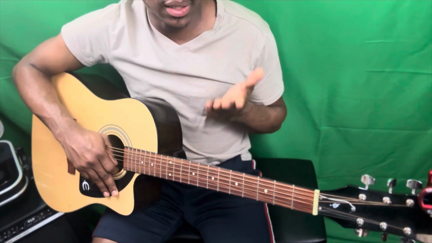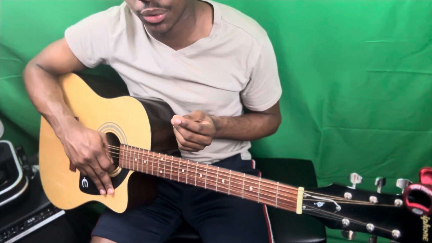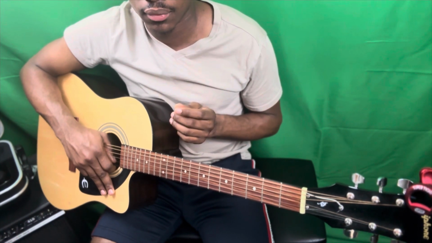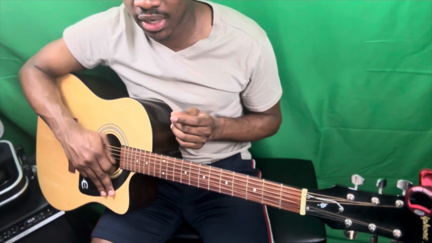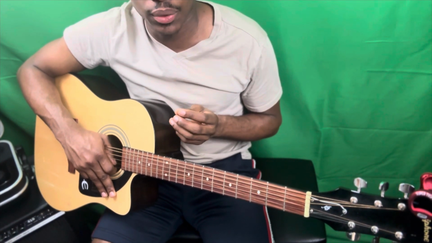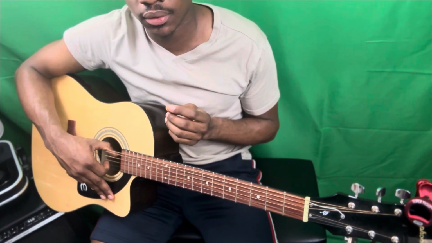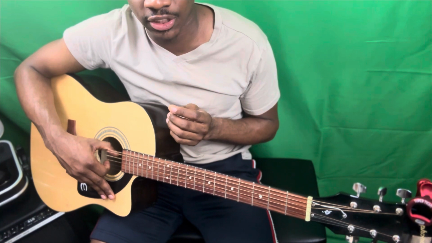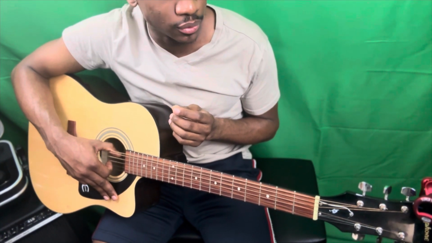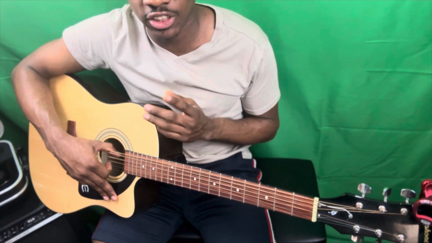Then after D sharp, the next key we have is the key of E. After E, the next key is F. After F, the next key is F sharp. After F sharp, the next key is G. G for Goliath, G for Gabriel, G for goat, G. After G, the next key we have is G sharp.